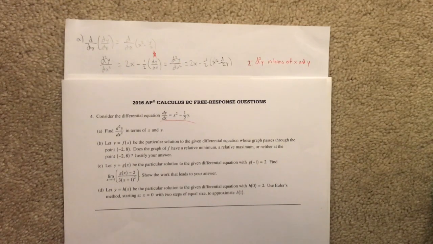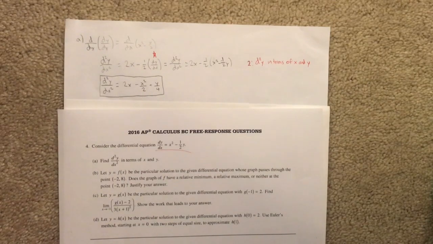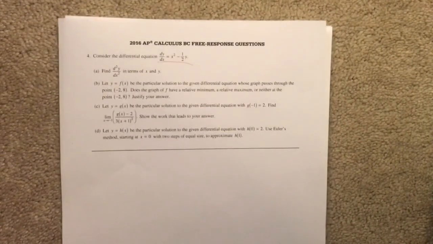And from there, all we have to go ahead and do is take a look at what dy/dx is, and from there we can simplify if we'd like to. And if you simplify, your final answer will be 2x minus x squared divided by 2 plus y over 4. So let's take a quick second and look at the next problem.